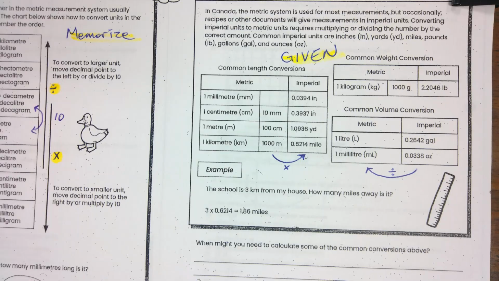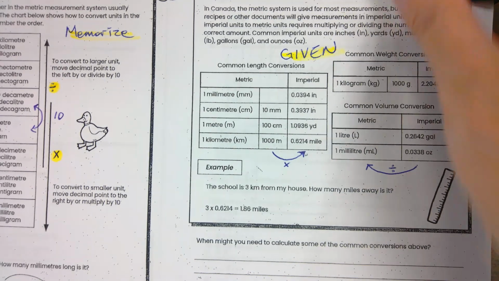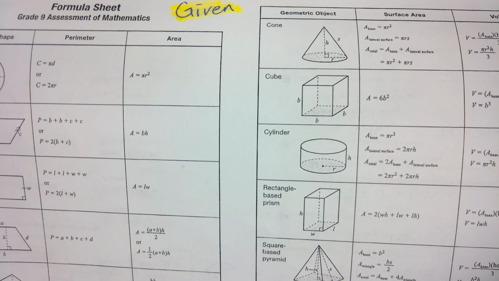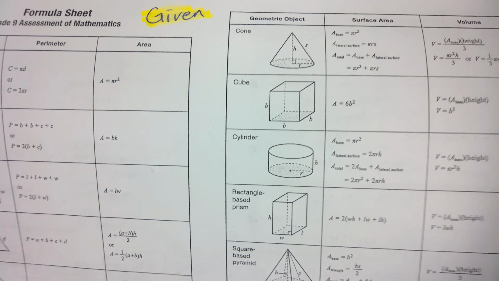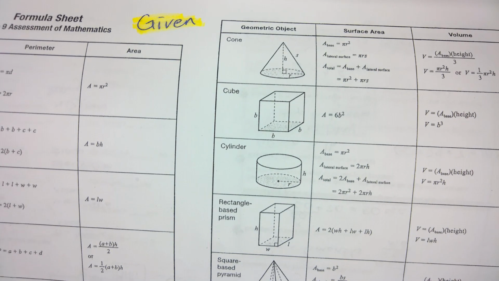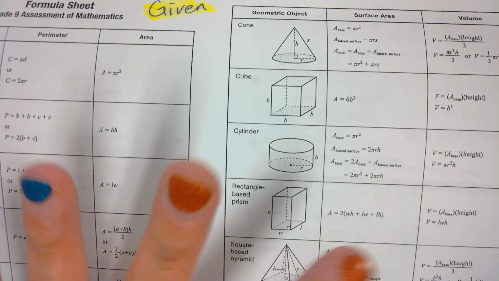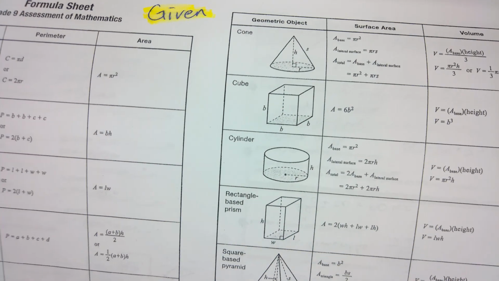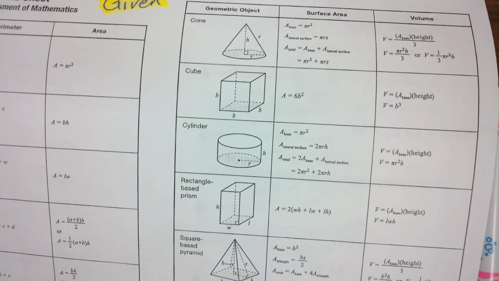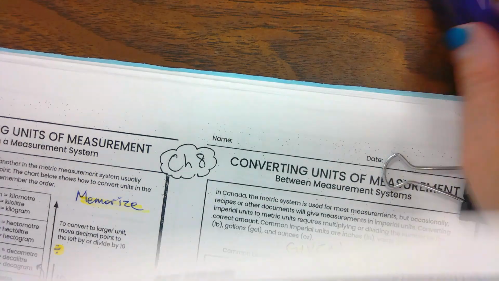Okay, and then later on in the chapter, we will be doing these with area, perimeter, surface area, and volume. So again, this will also be given. I just wanted to put this all together. So all the formulas are right at the beginning of the chapter. Okay, this will be given on the test. It will be given on EQAO as well. Okay, so you don't have to memorize any of these formulas.